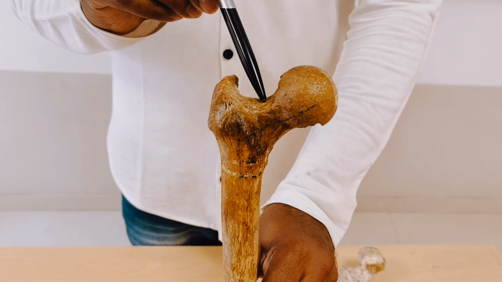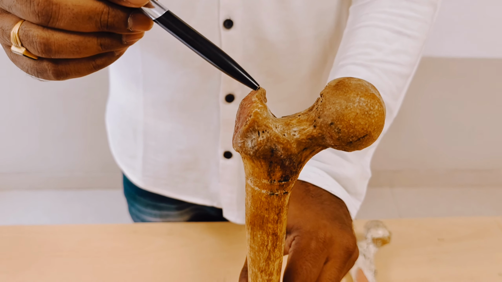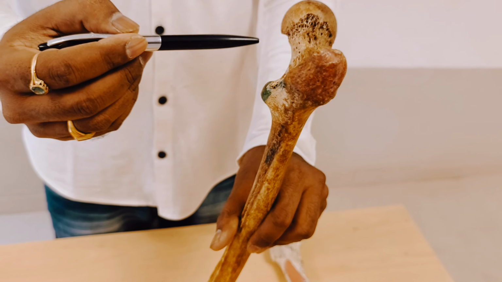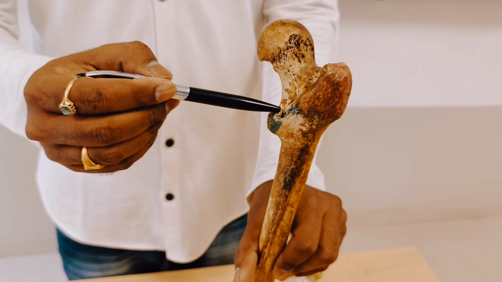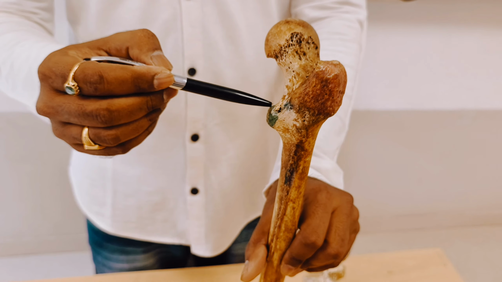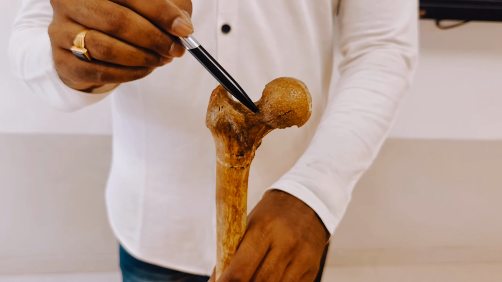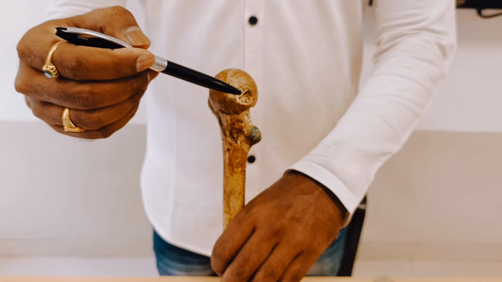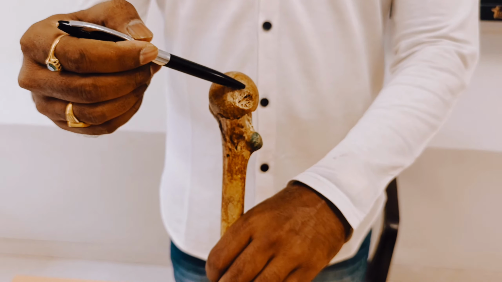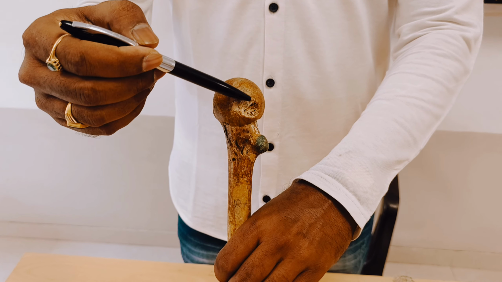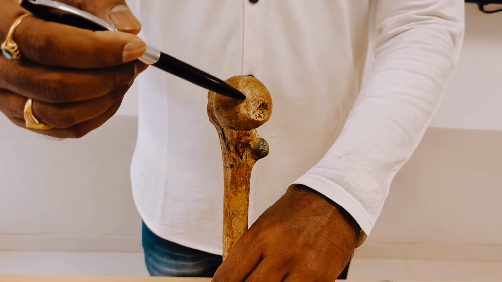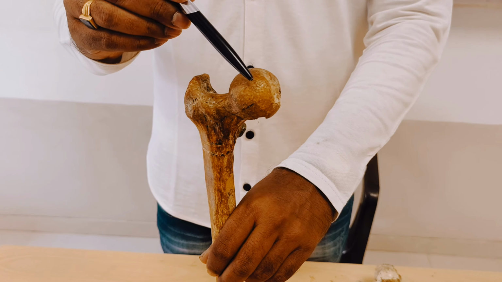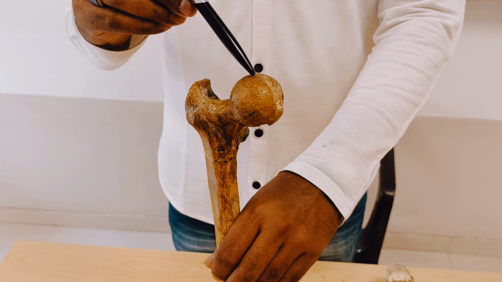This is the neck of femur, and this is the greater trochanter, and this is the lesser trochanter. So, greater trochanter, lesser trochanter, the neck of femur, and the head of femur. On the center of the head there is a depressed part that we call the fovea, or the fovea capitis. This rounded head articulates with the acetabulum, forming the hip joint.